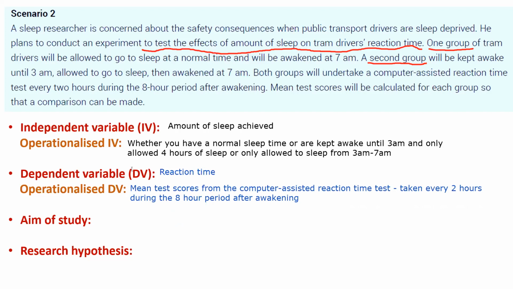Okay, aim of the study. So I want you guys now using our formula. So our formula was starting with the words to investigate the effect of IV on DV. I want you to now write the aim of this study, what you think the aim could be. It's obviously going to be different for every person depending on how you structure the sentence, but it should be more or less the same idea. So write that now in your book or in the chat box, and then I'll write a sample answer for you.